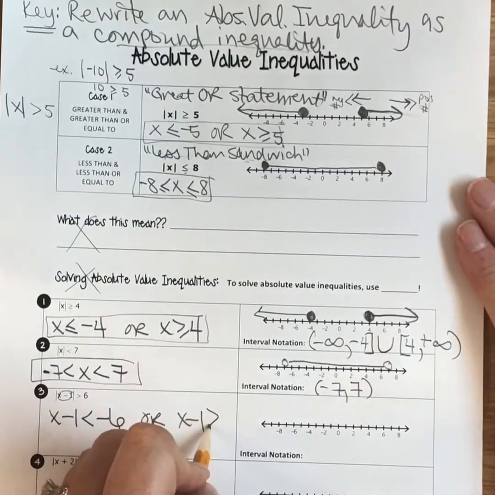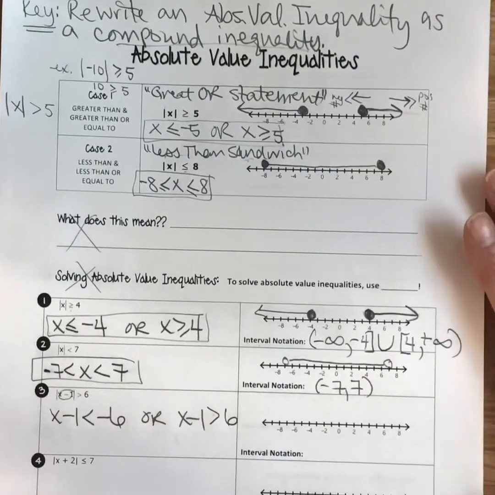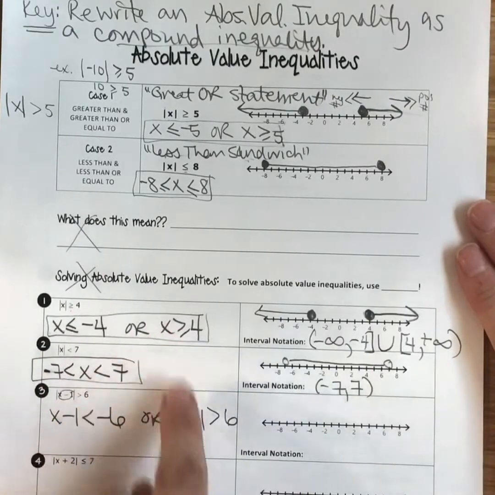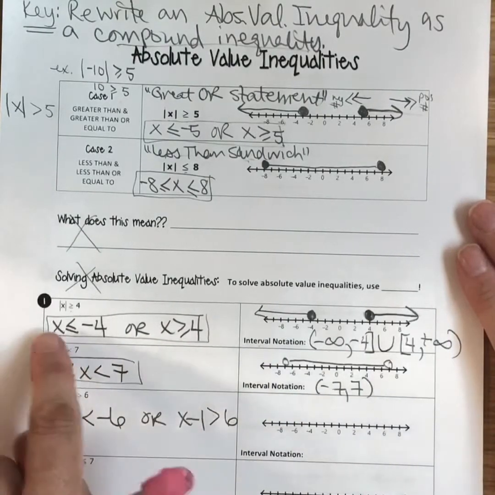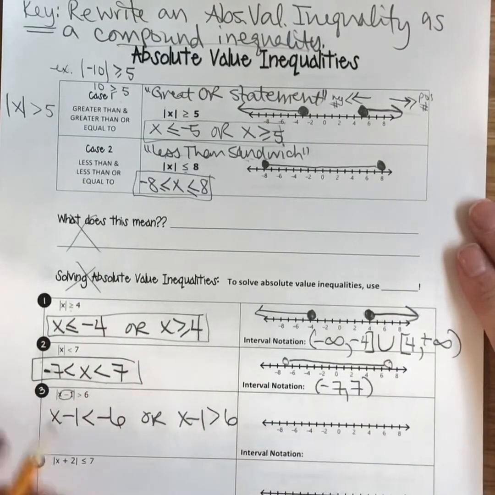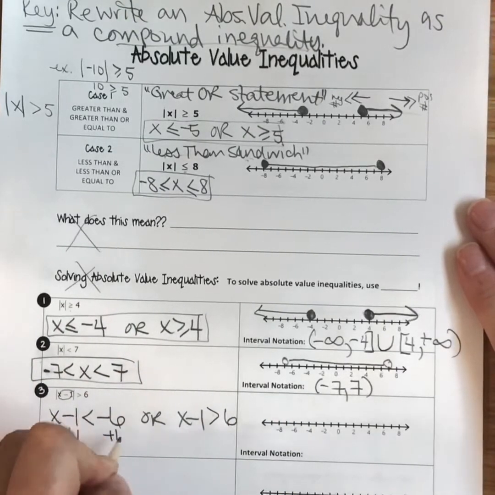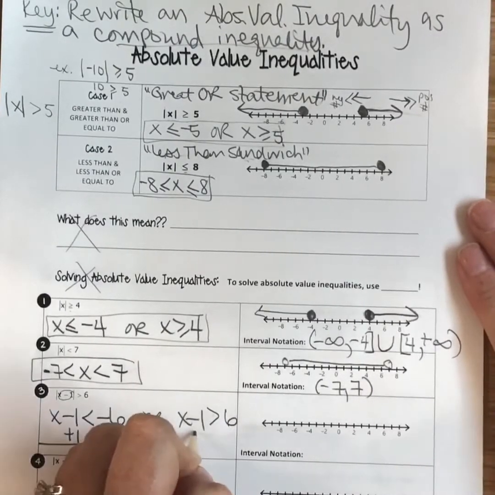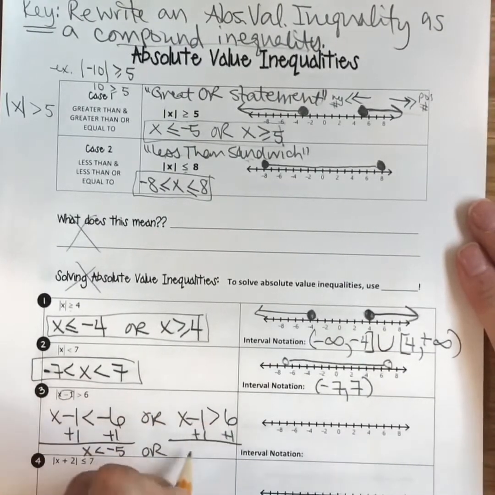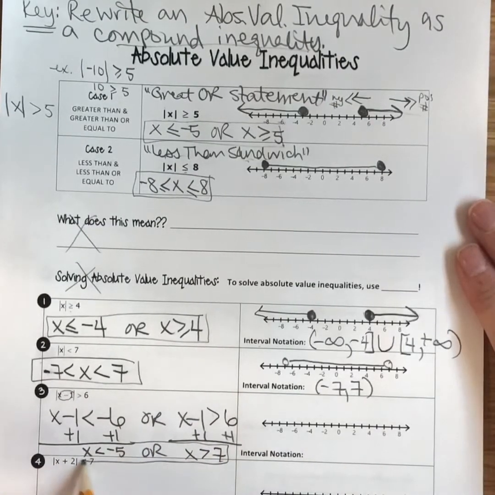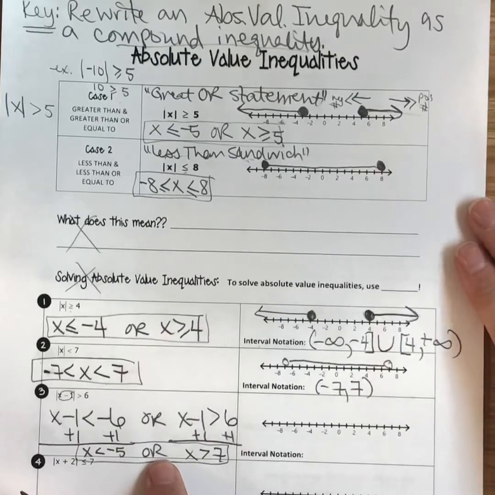Or the x minus 1 is greater than 6. Well, in number 1, it was also a great or statement. The only difference is we didn't have to solve for x. Now we have to finish solving for x. All we have to do is add 1. So we get x is less than negative 5, or, when we add 1, x is greater than 7. Now we have our full answer as the written inequality answer.